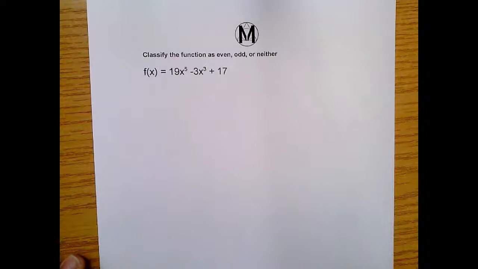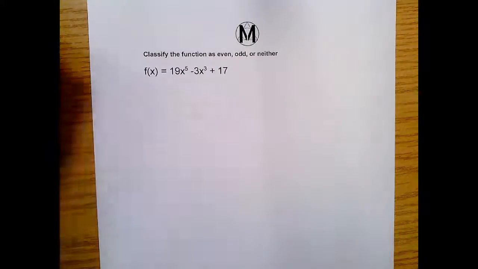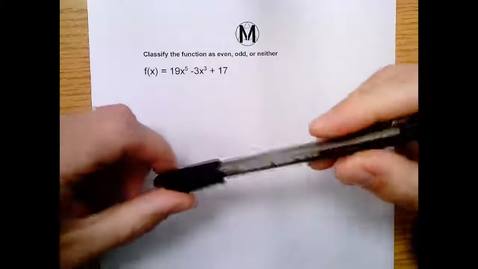All right, let's do some Mathity-Math. It says here, classify the function as even, odd, or neither. Okay, so a couple little rules we need to know here before we jump into it.